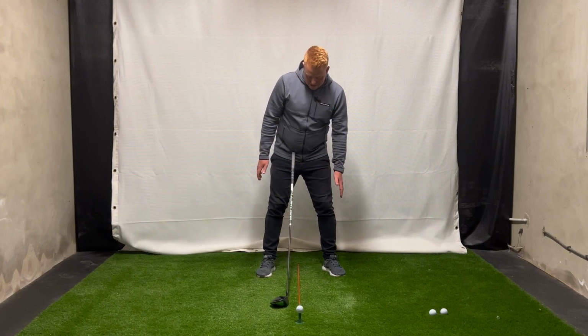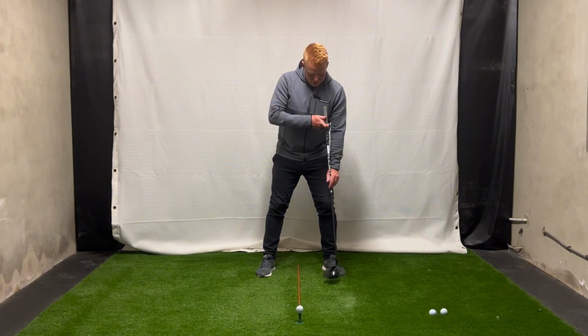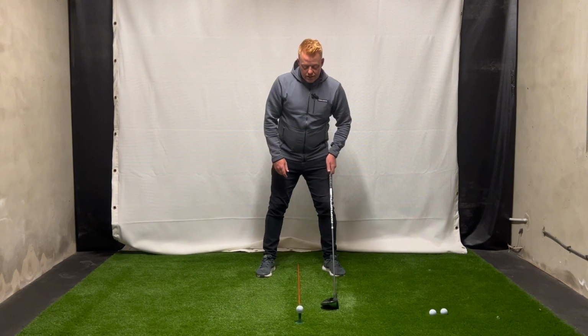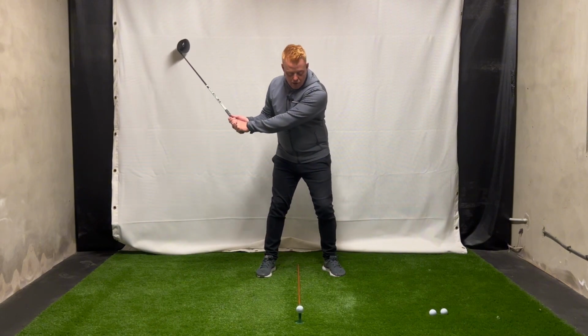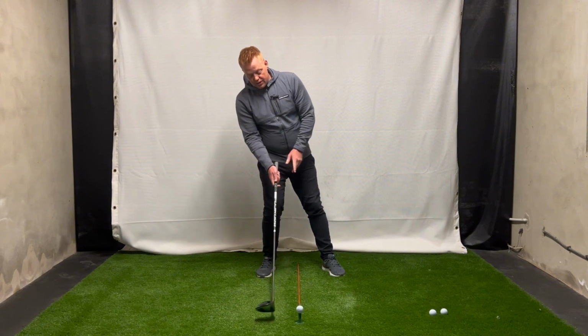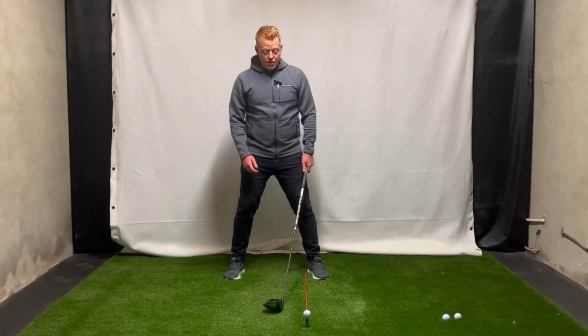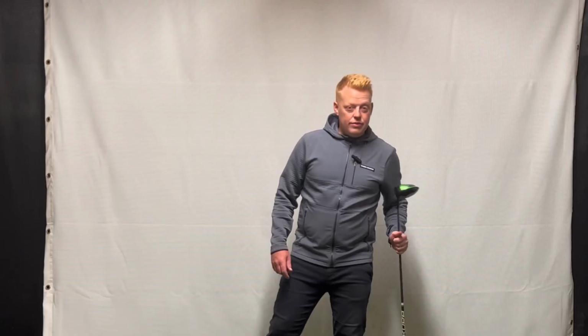Maybe my spine is tilting this way. You can see that puts the low point way out in front. And I'm going to have to do something pretty wacky in the downswing to get that low point before. I'm not going to do it. There's a window there and the wife will go mad.